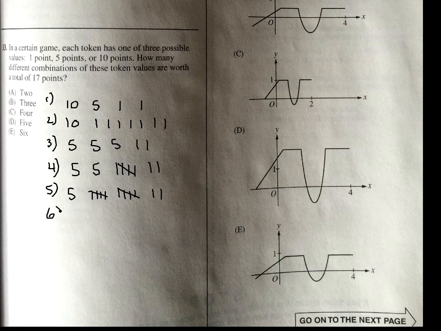And then the 6th way is I could just get rid of that 5. I could just have 5, 5, 5, and then 2. So there's 6 different combinations of your tokens. The thing with these is try to keep yourself as organized as possible whenever you're doing these kind of pattern problems. Try not to just go all over the place with those.